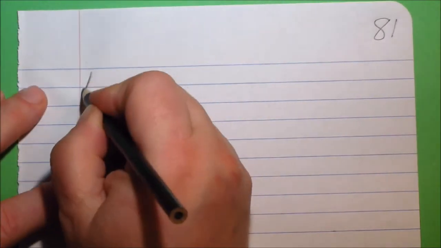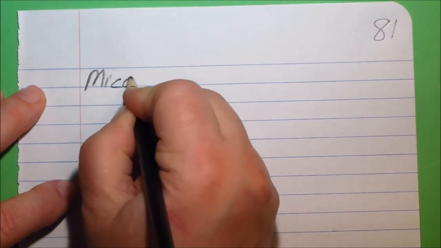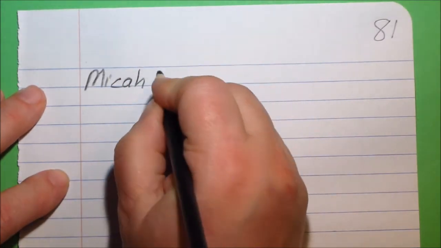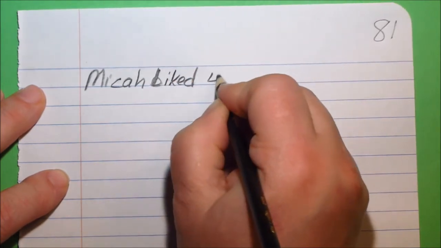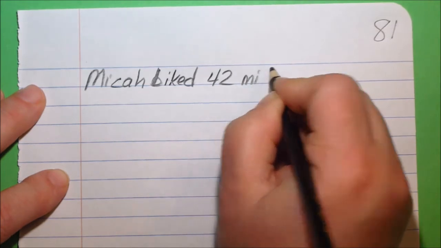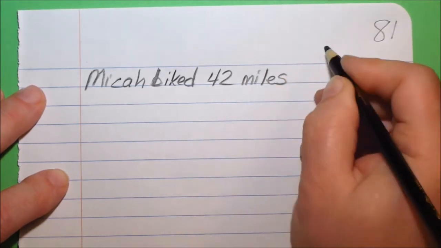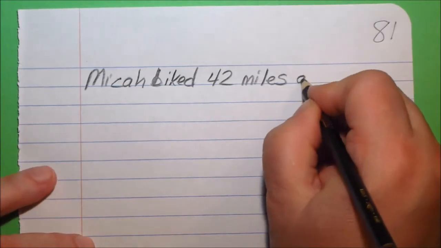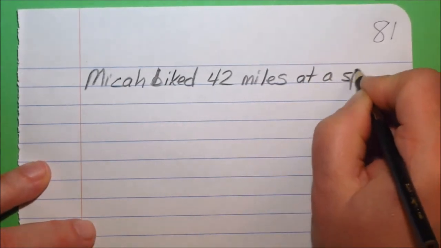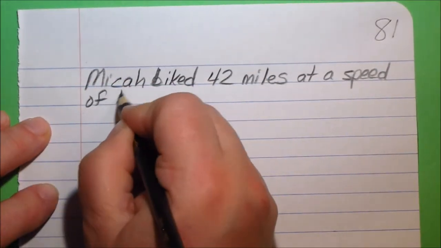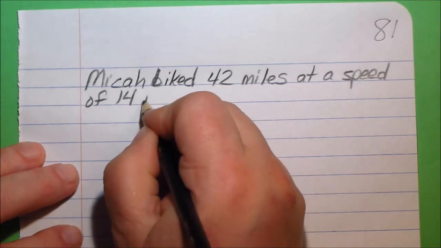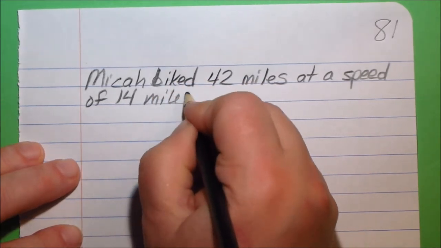And our first example on this page is going to be Micah biked 42 miles. Wow, it's a long bike ride. Micah biked 42 miles at a speed of 14 miles per hour.